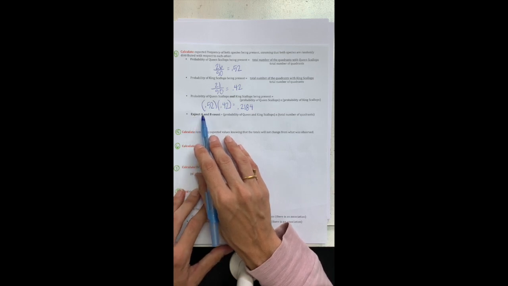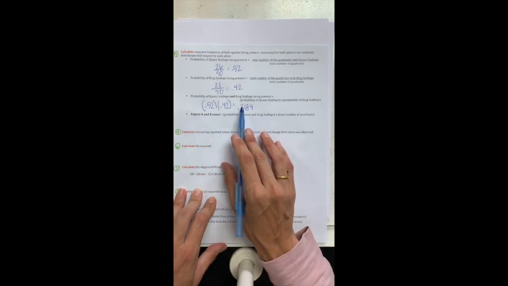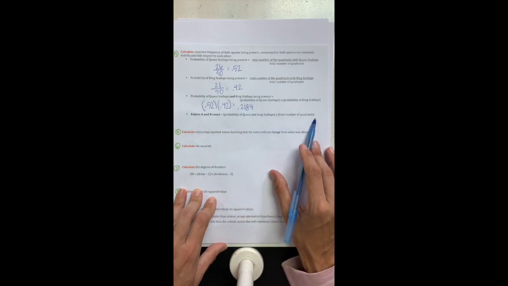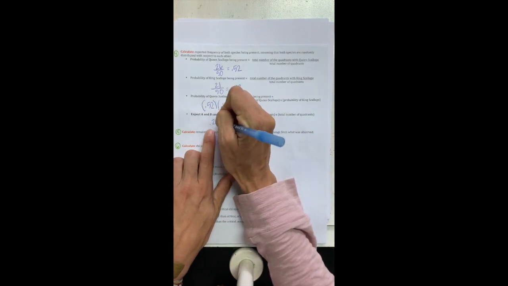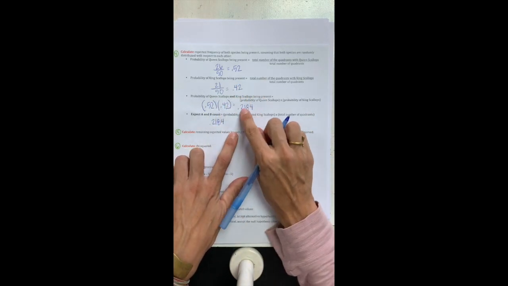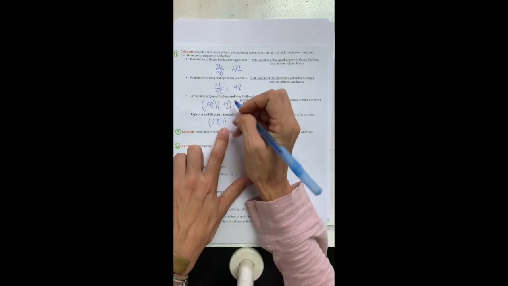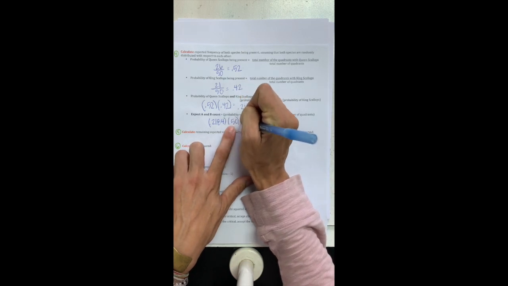Okay, now what we're going to do is figure out expected A and B counts. We're going to take the probability of the king and queen scallops, this number right here, 0.2184, and multiply it by the total number of quadrants, which is 50.